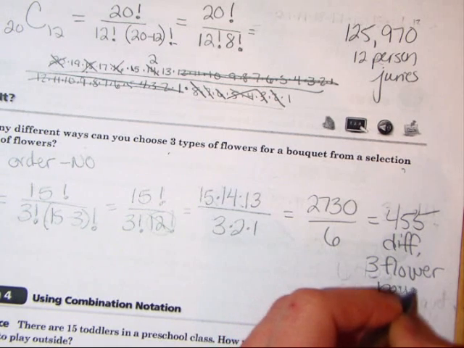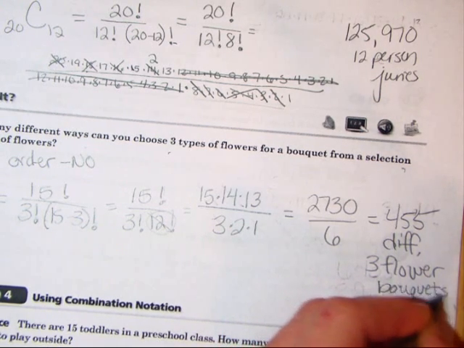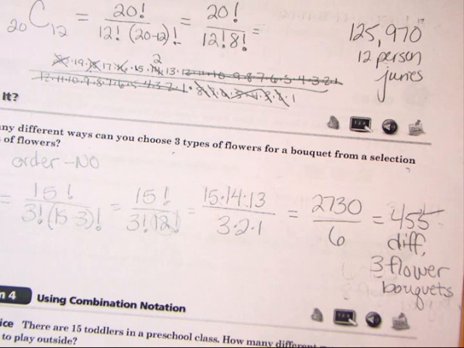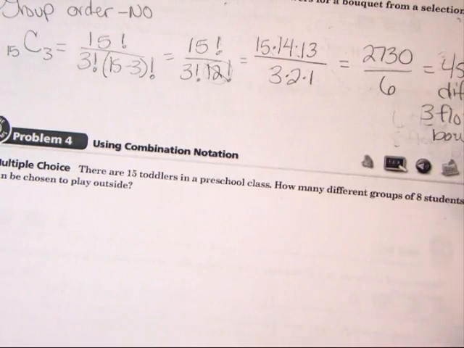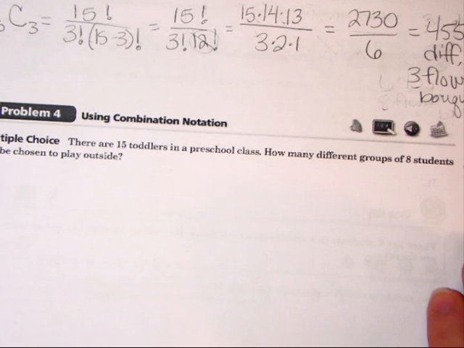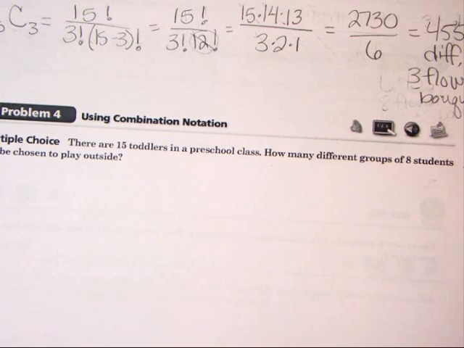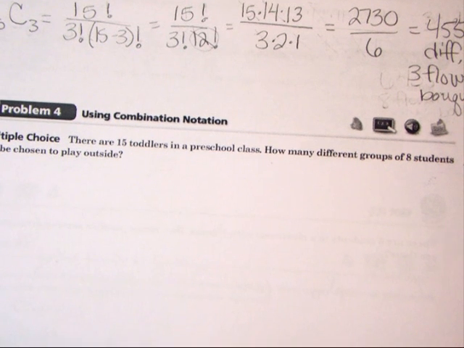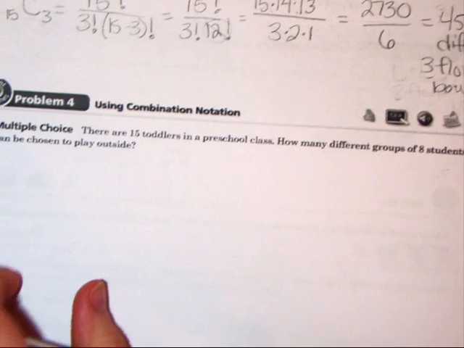All right. We're going to move on. We're going to try this one more time, and we're going to do one more combination problem. We have a toddler preschool class. There are 15 toddlers in there. That's a lot of toddlers. How many different groups of 8 can be chosen to play outside? Aw, so 7 of them don't get to play outside, I guess. All right, here we go.